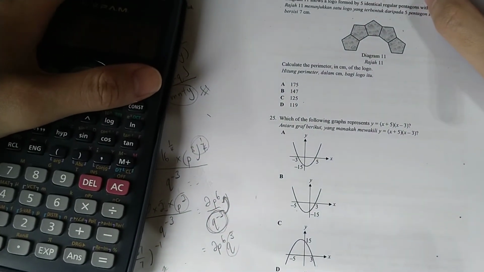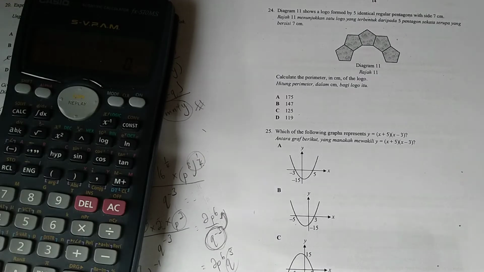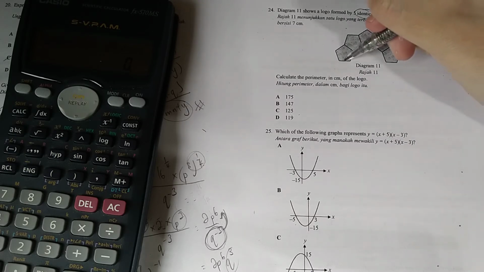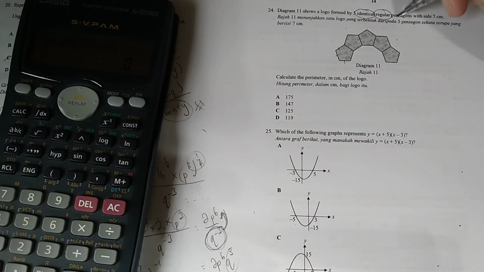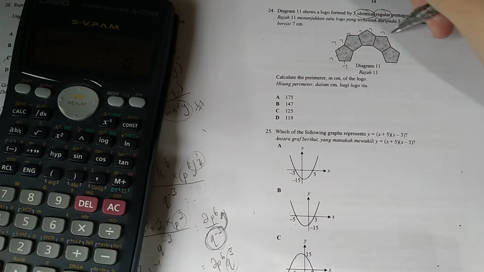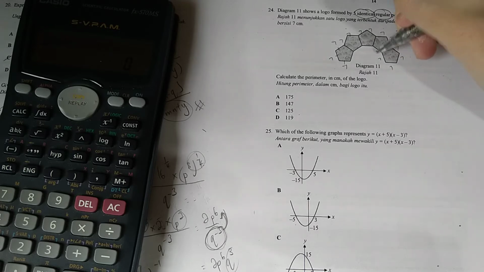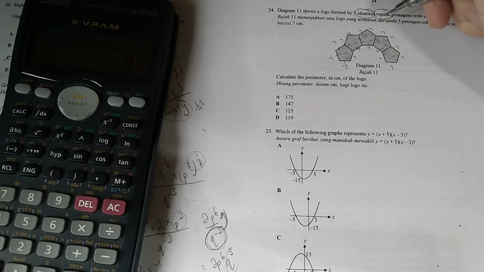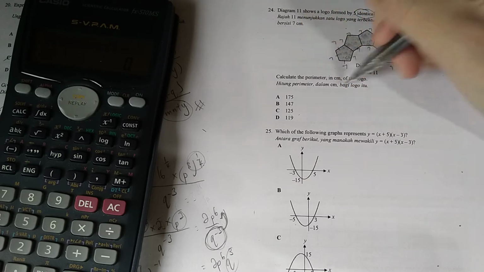Alright, let's continue. 24. Diagram 11 shows a logo formed by 5 identical. What's identical? Means same. They are exactly the same. Regular. What's regular? Same length. Pentagon with side 7. So 7, 7, 7, 7, 7, all 7. Because they are regular. Okay, it's regular and identical. So all 7. So calculate the perimeter of the logo.